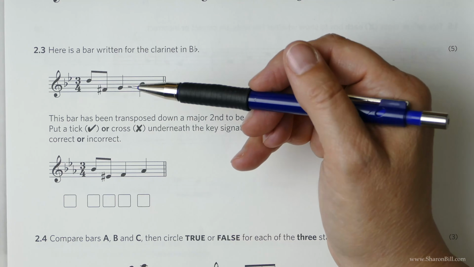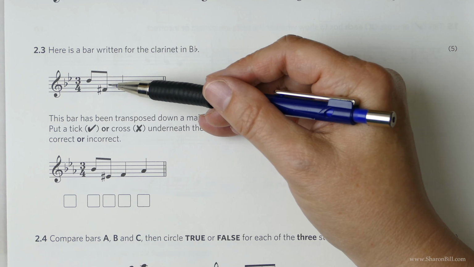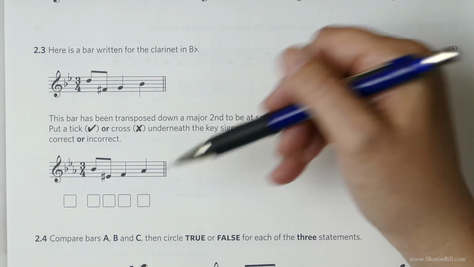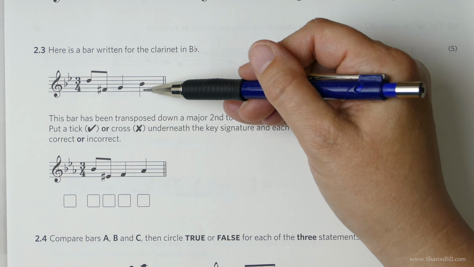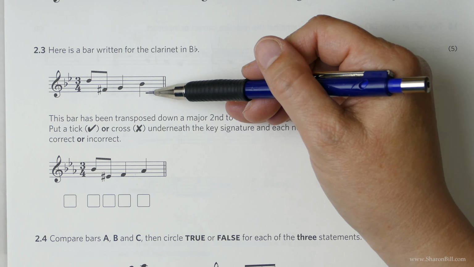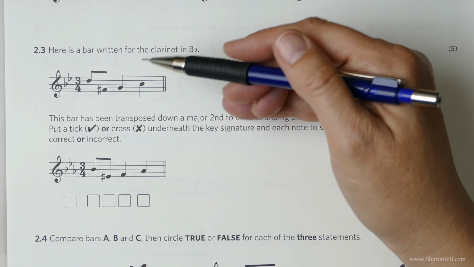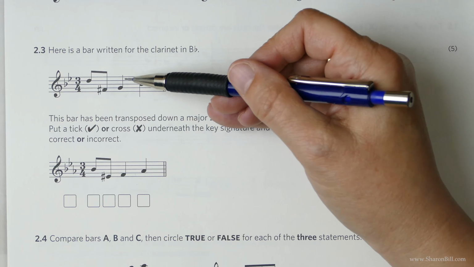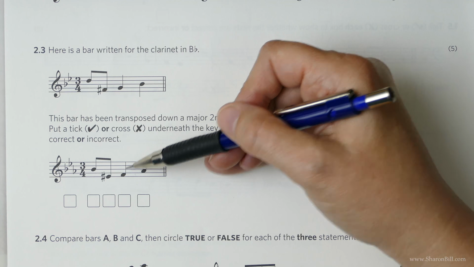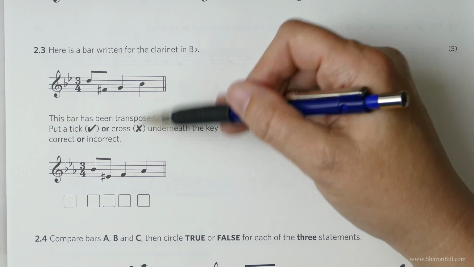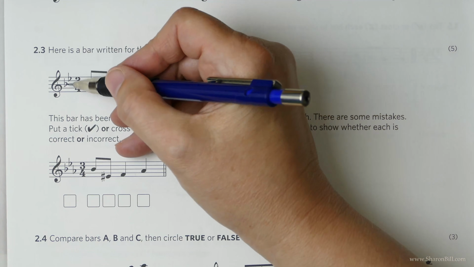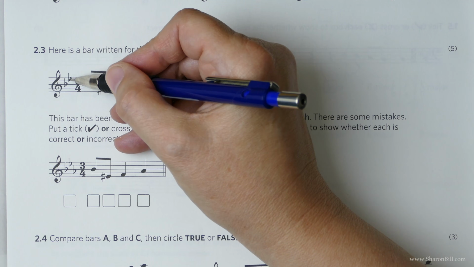So here we have a bar that's been transposed down from the original, a major second. So this is the original and this is the way it sounds, and we need to see if this is correctly transposed. So here we have our original in B flat major.